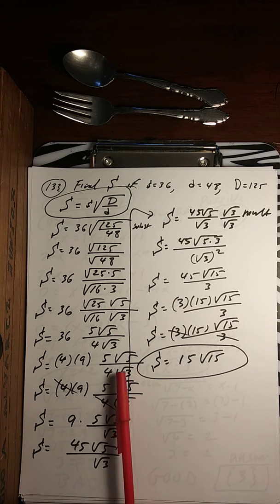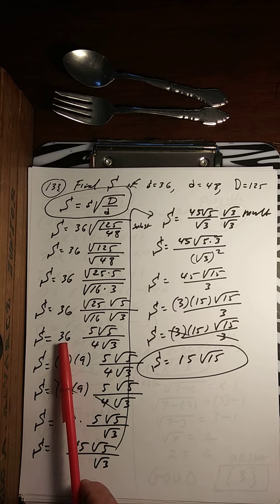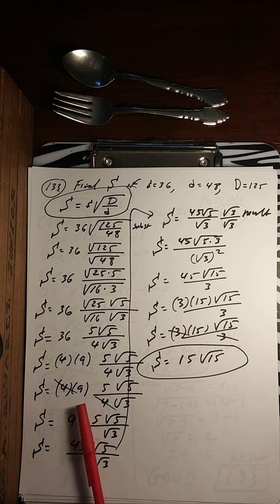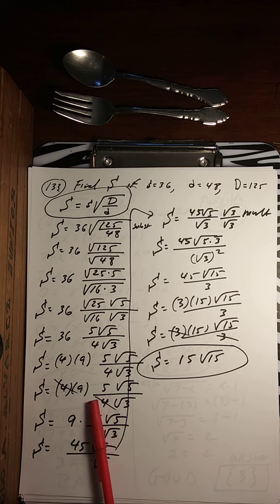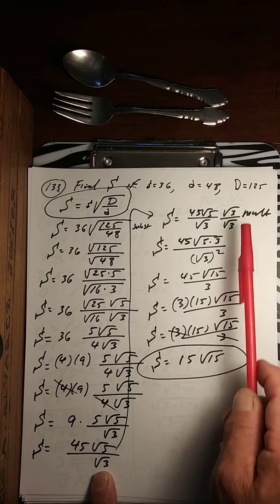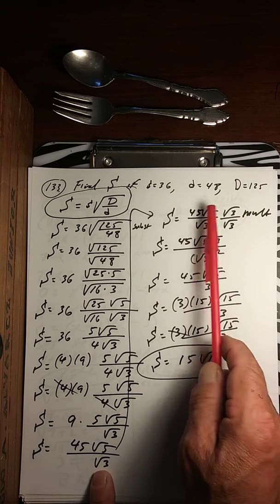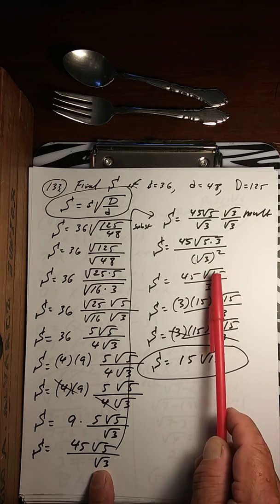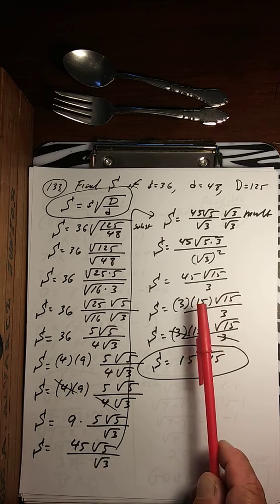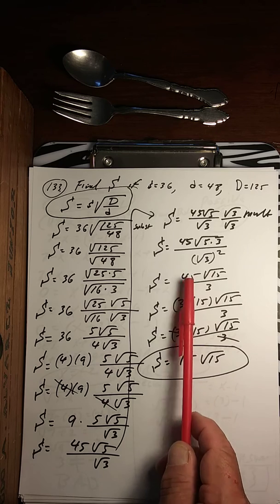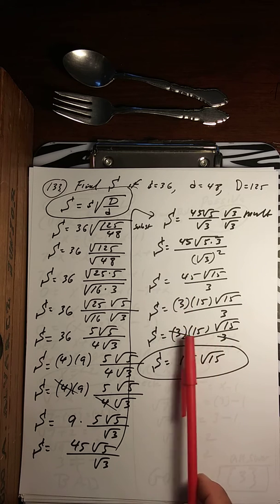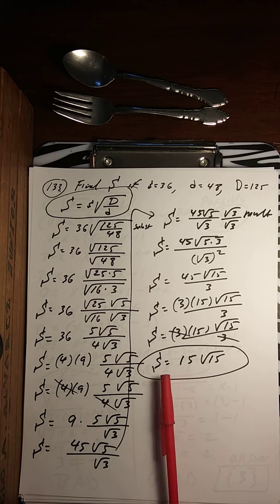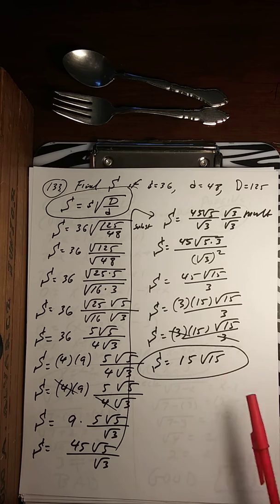So now what I'm going to do is note that 36 is 4 times 9. Now cancel the 4's. So we have 9 times 5 is 45, square root of 5 over square root of 3. But I'm going to rationalize the denominator: multiply by square root of 3 over square root of 3. That way we get 5 square root of 3 on top and square root of 3 squared, which is just 3, on the bottom. Also notice that 3 times 15 is 45. The 3's cancel, so what's left over is 15 square root of 15.